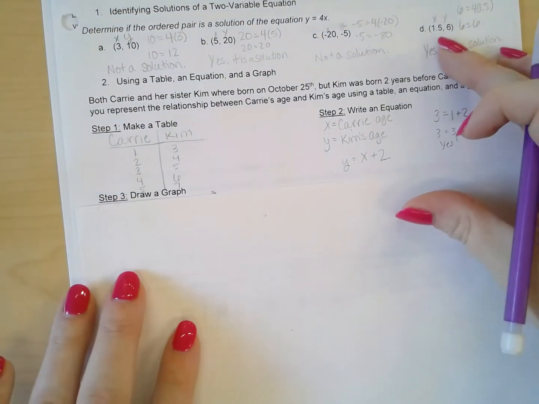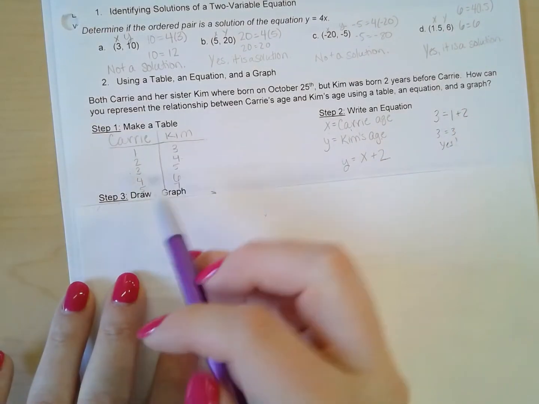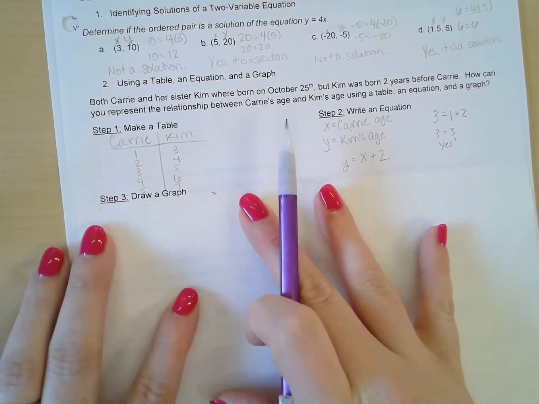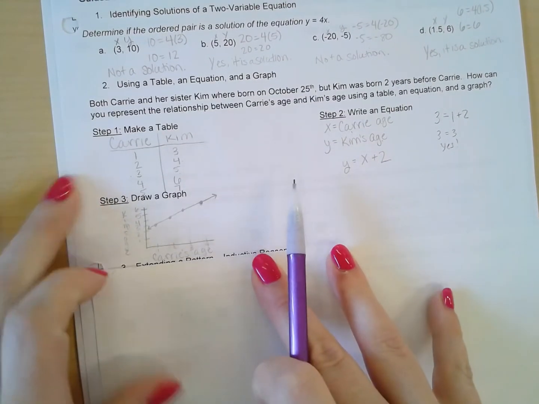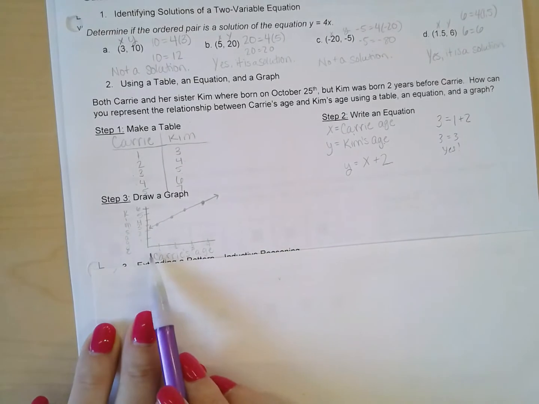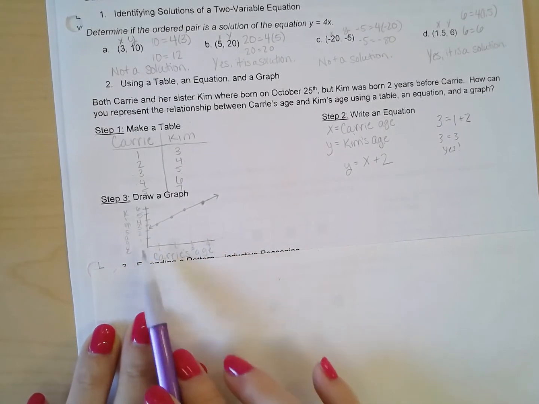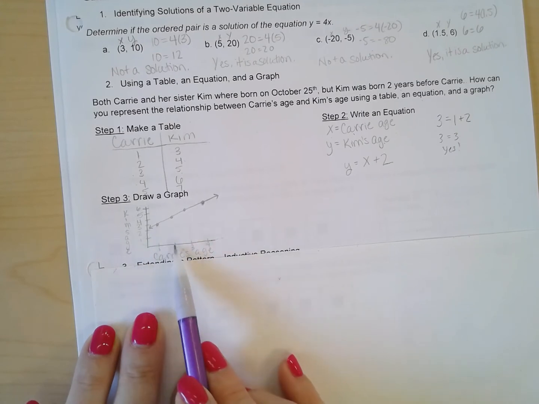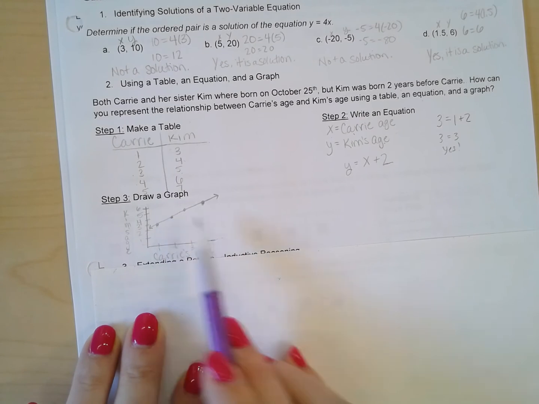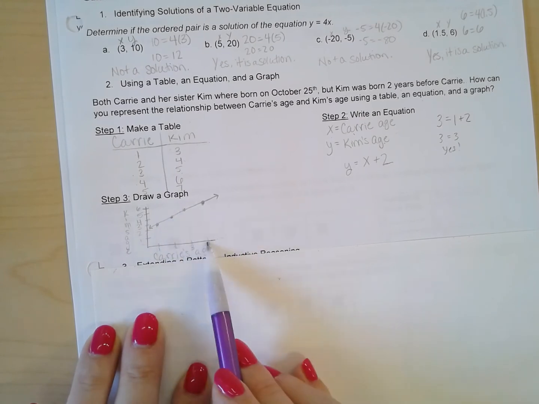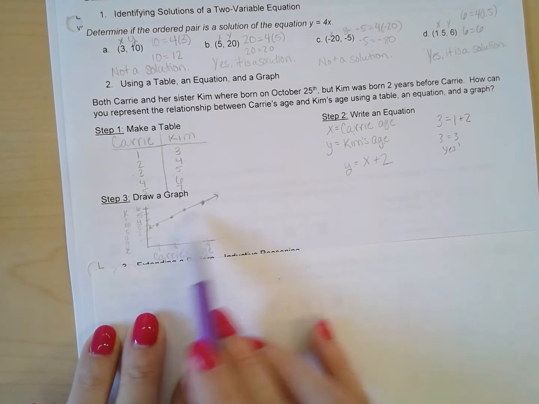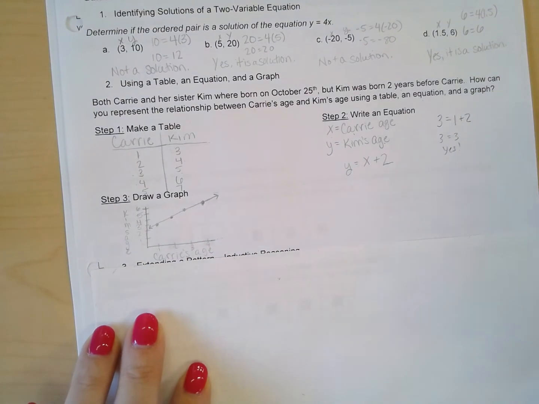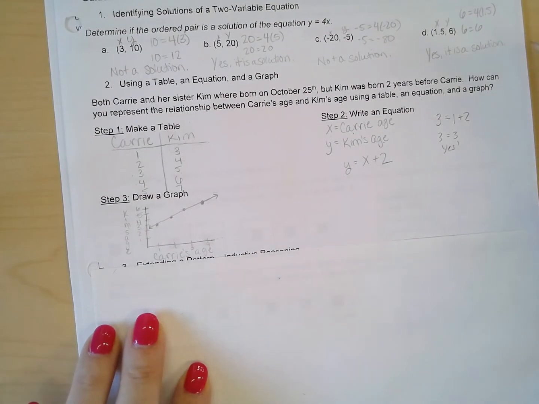Okay, so the next part is to draw a graph. Again, I'm going to go back to the equation, and I just draw a simple graph, okay, x, y. I have Carrie's age on the y, and I have Kim's age on the x, and I just plot these points. When Carrie's 1, Kim was 3, so put a dot there. Carrie's 2, Kim is 4, put a dot there. 3 and 5, 4 and 6, and then I connected the dots with a line. So those are the 3 representations of this exact same problem.